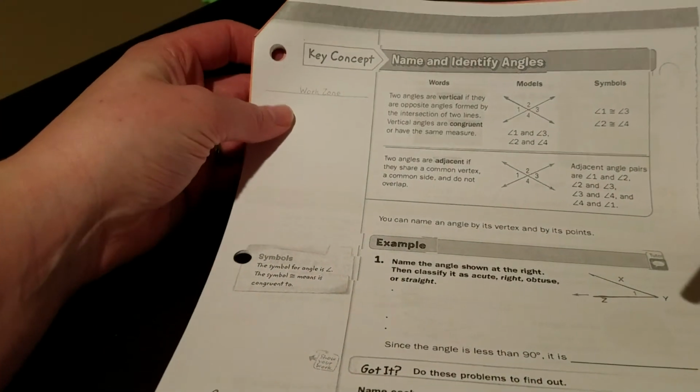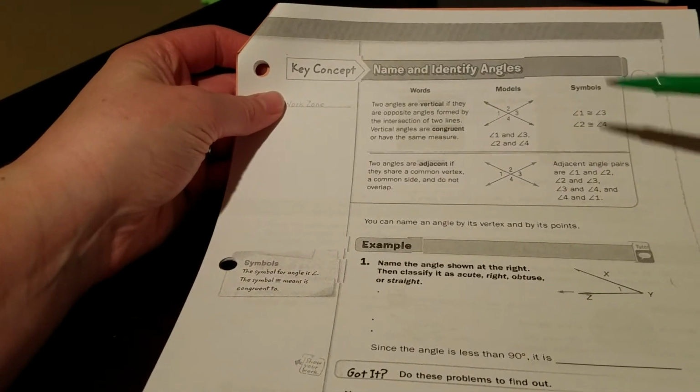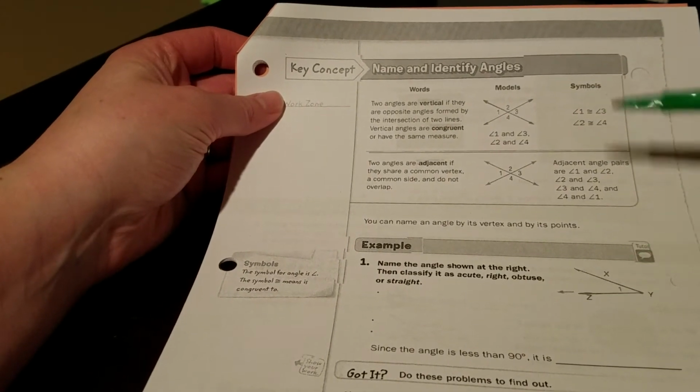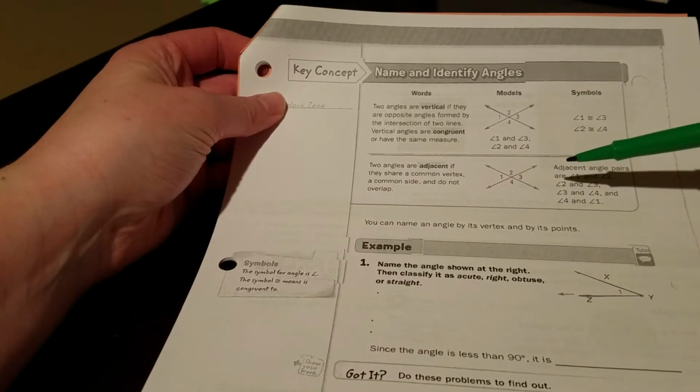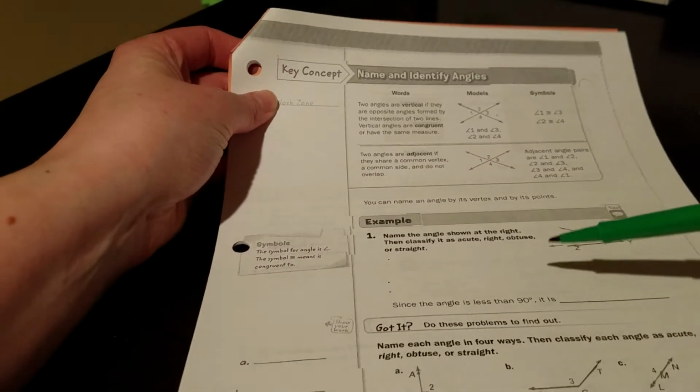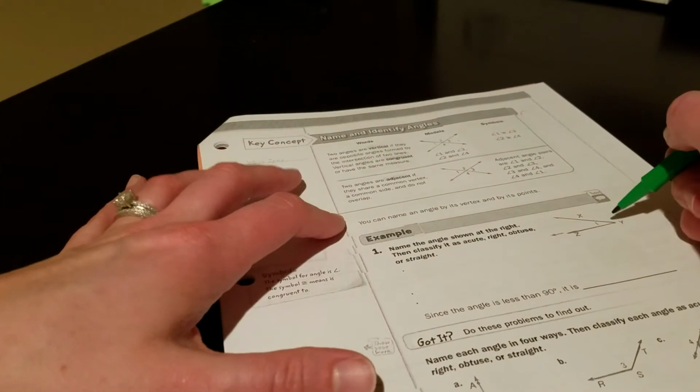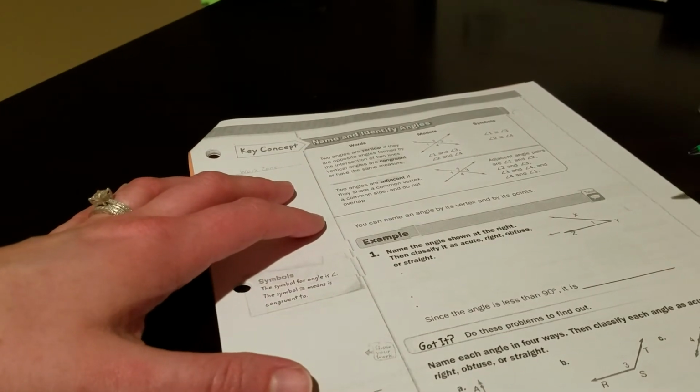In the next part, talking about angles, we're going to actually learn how to name angles, and then we're going to talk about some relationships. So we're going to come back to this box. If you take a look down here, we want to name this angle. So we can name it in a couple different ways.